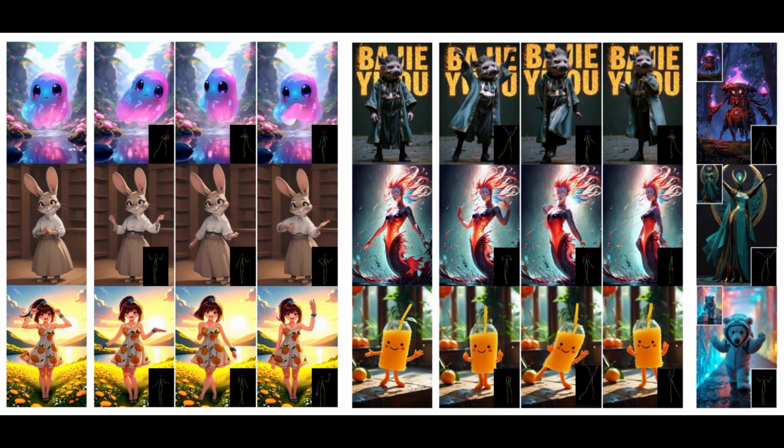Exactly. And it's this focus on realism and detail that really sets Animate-X apart. Traditional animation tools often struggle with things like hair and clothing movement, making characters look stiff and unnatural. But with Animate-X, the LDMs and those pose indicators work together to generate movements that flow naturally, right down to the smallest details. Okay, so it's like taking animation to a whole new level of sophistication.